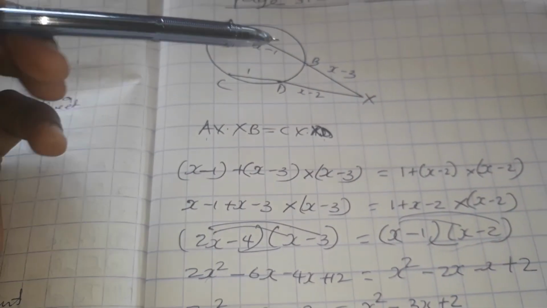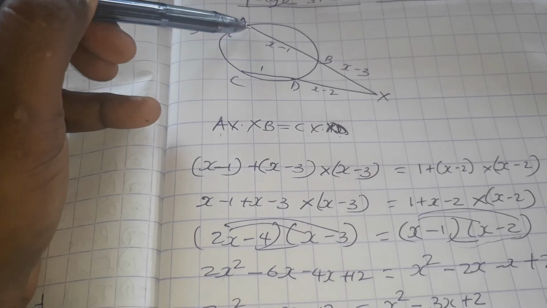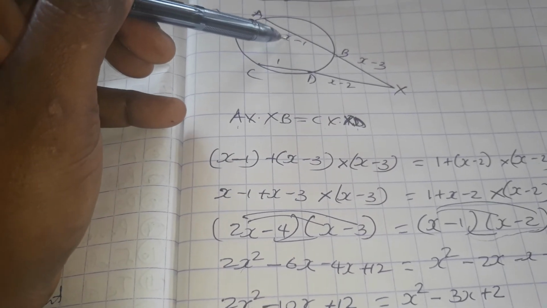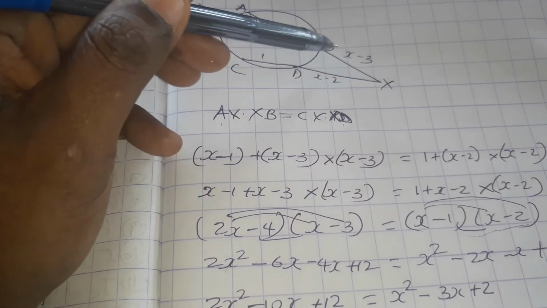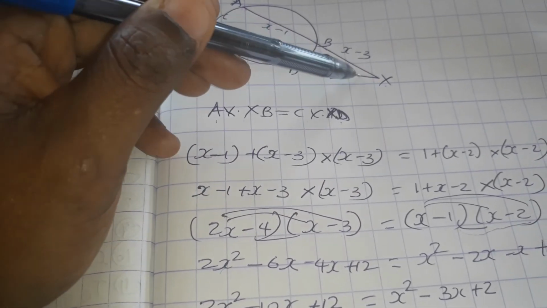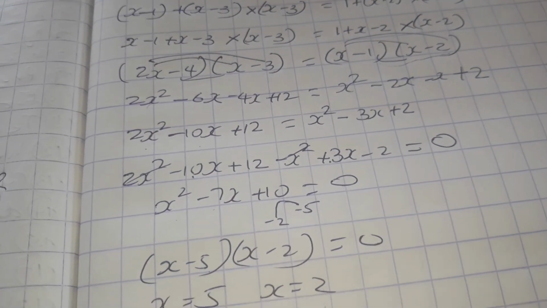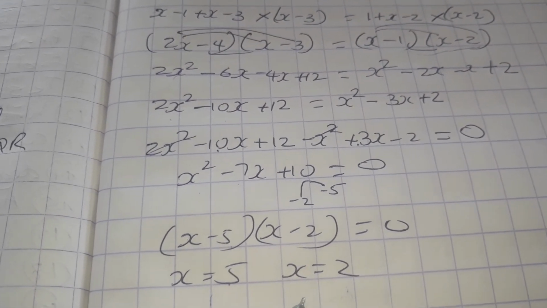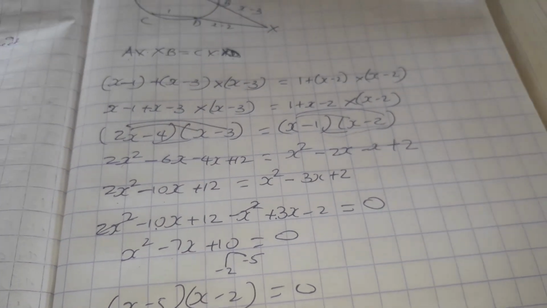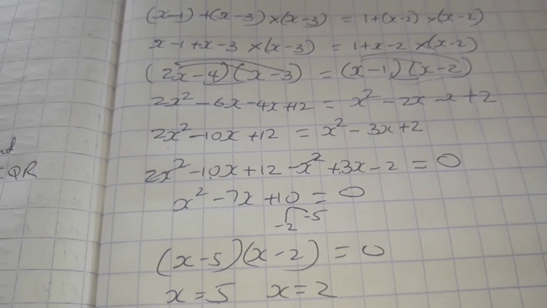So if I'm using a 5, this length from here till here will become 5 minus 1, which is 4. This length will become 2. This length will become 3, and this is just 1. Right? You can also do the same using the x value as 2. Both should give you the same. Both is correct in this situation.